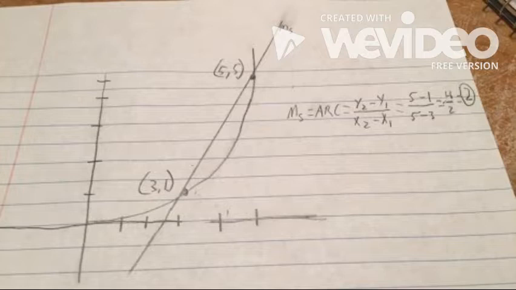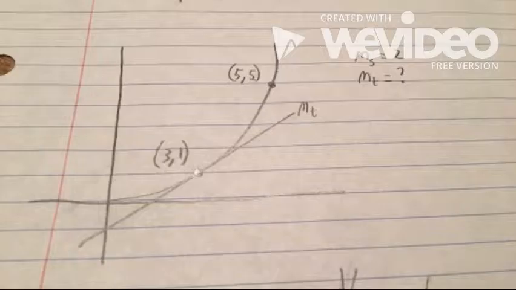The average rate of change of secant lines can be used to estimate the slope of tangent lines, or the instantaneous rate of change, but we'll come back to that a little later. A tangent line, on the other hand, only intersects with a function once, shown here at point (3, 1), and represents the instantaneous rate of change. As we saw from the last slide, the average rate of change between points (3, 1) and (5, 5) is positive 2. But that is just the average slope between 2 points on the function. What if we wanted to know the slope of one specific point? This is where tangent lines come in.